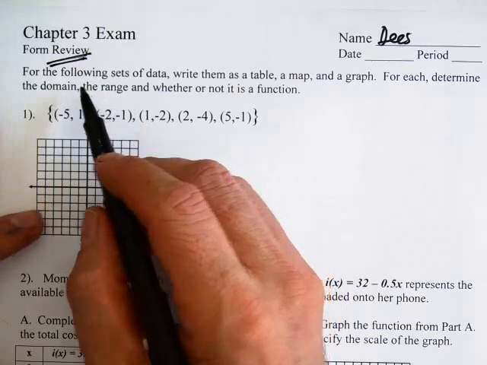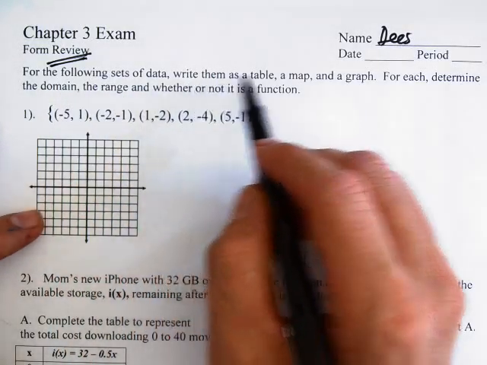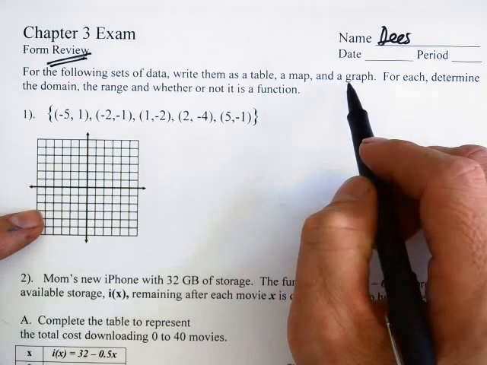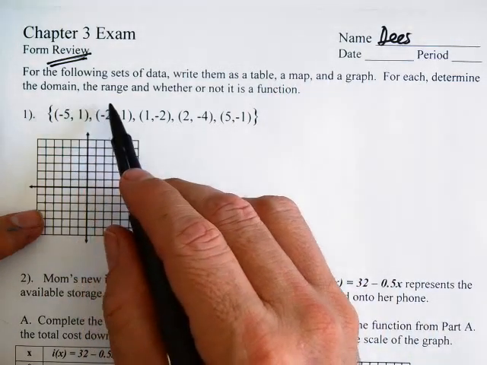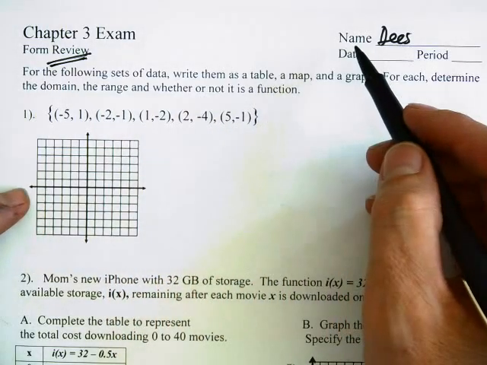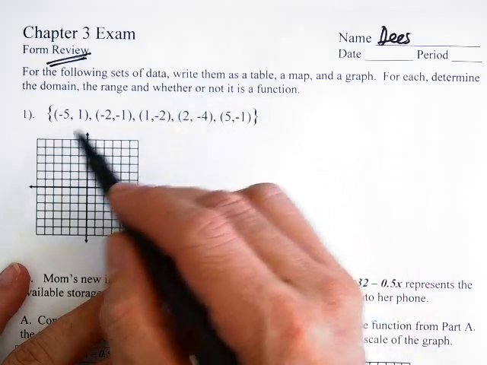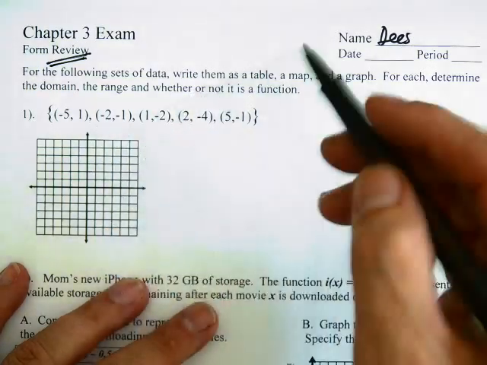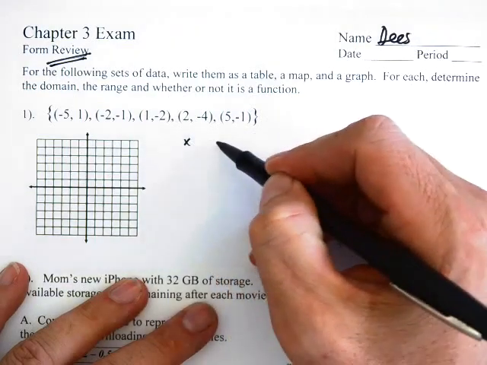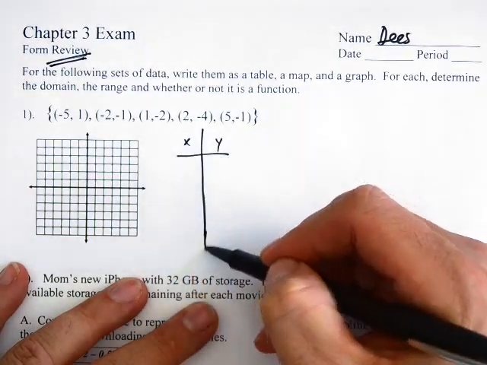Here we go. For the following sets of data, write them as a table, a map, and a graph. For each, determine the domain, the range, and whether or not it's a function. So here we go. Let's go ahead and write this data right here. This is a set of ordered pairs. So let's go ahead and write the data as a table. It'll be a series of xy values.